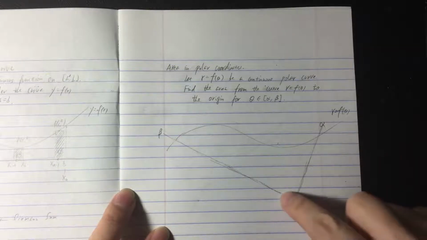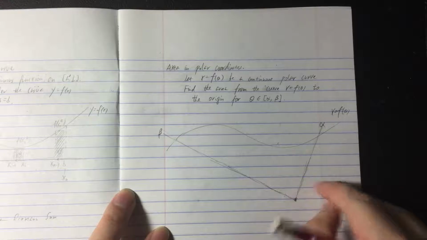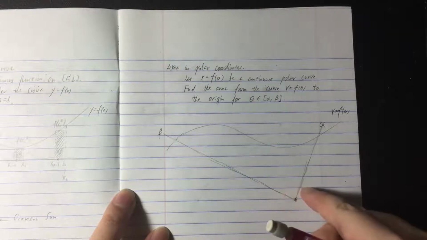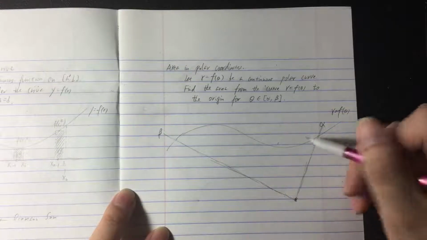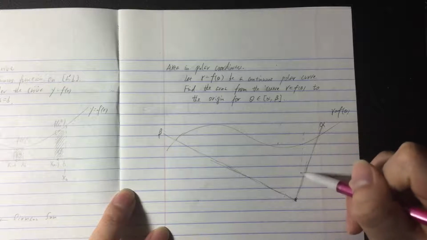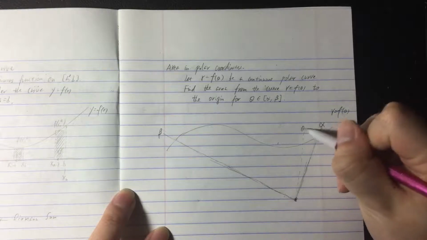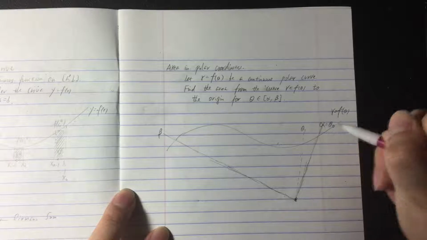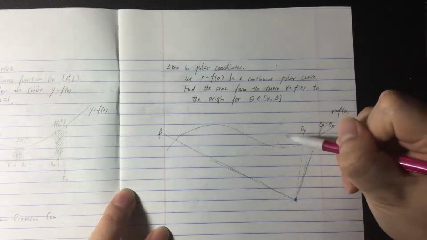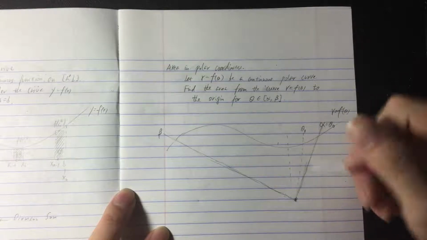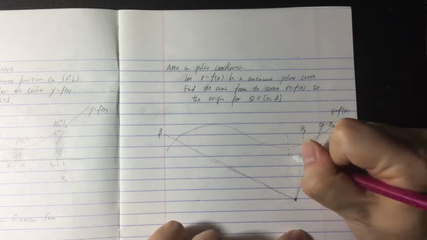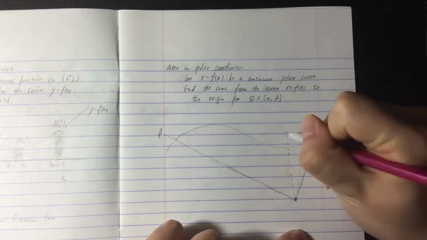We first of all divide this angle into n sub-angles. Assume that's theta 1. Of course, alpha is theta 0. Assume that's theta 2.